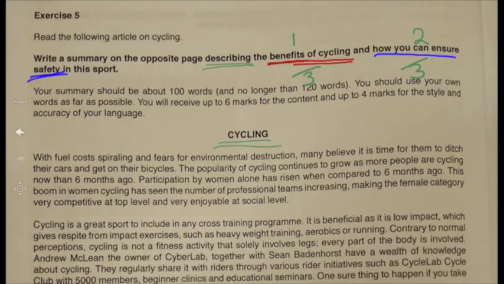Alright, so here that's the one thing. And another thing which is important that I feel we can talk about is the number of words. It's about 100 words. It shouldn't be longer than 120 words. So again, it's important. And when we talk about 100 words, we don't mean 60 words. If it's 60 words, it's not next to 100.